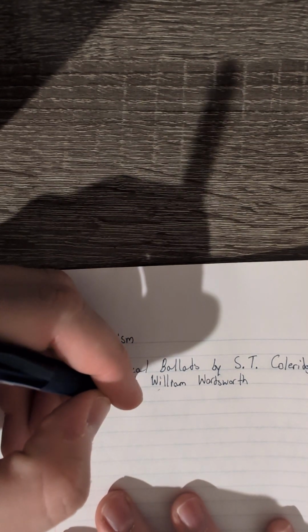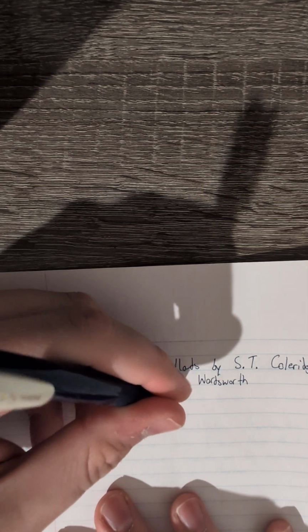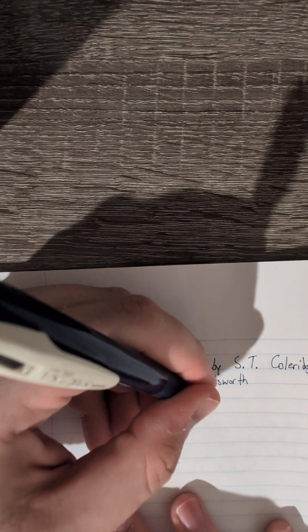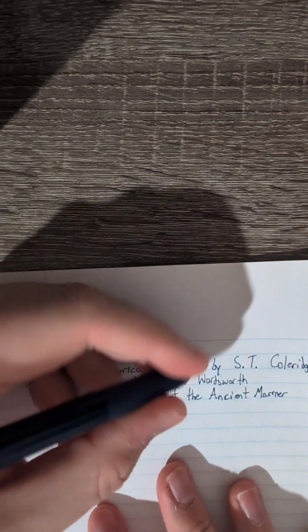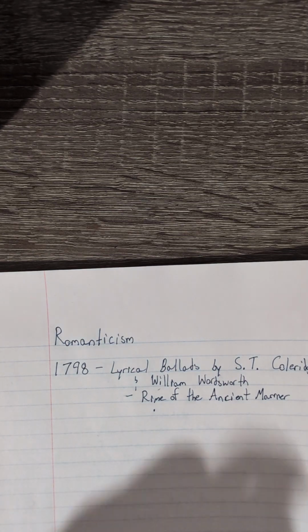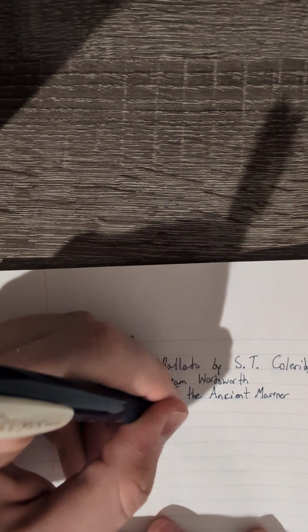It specifically begins with the poem "Rime of the Ancient Mariner," which was initially thought of to be like a sea shanty. Fun fact. This is the long narrative poem in the collection. Even in this one, you get that duality.